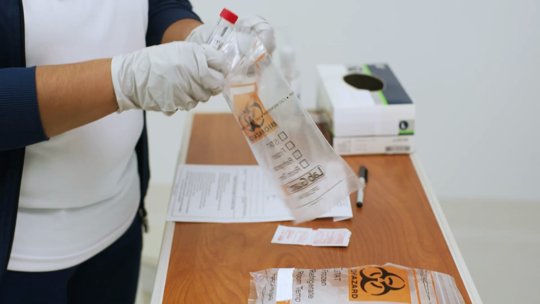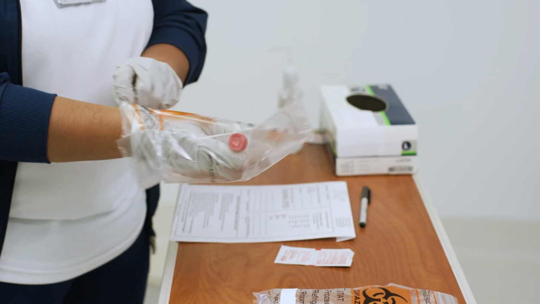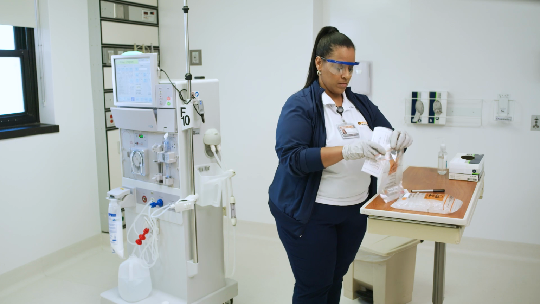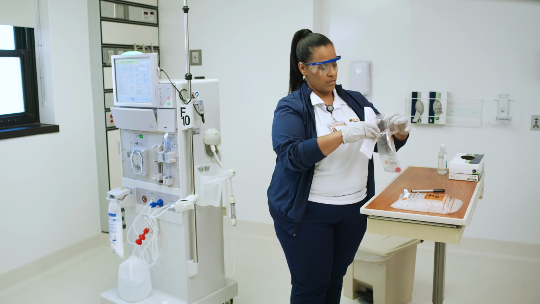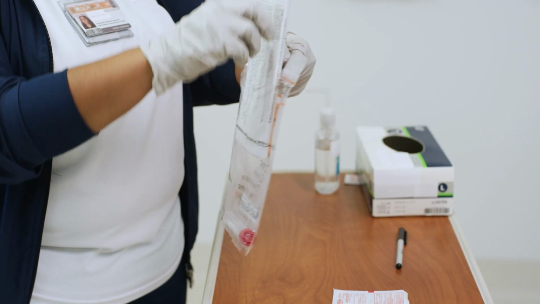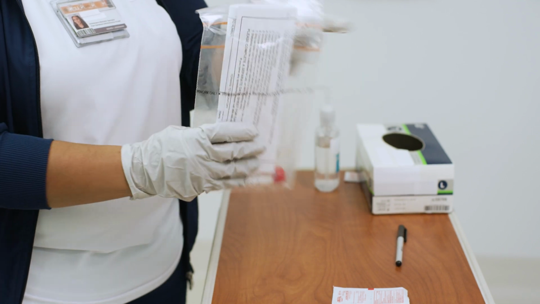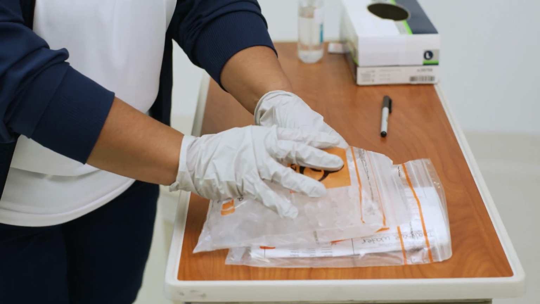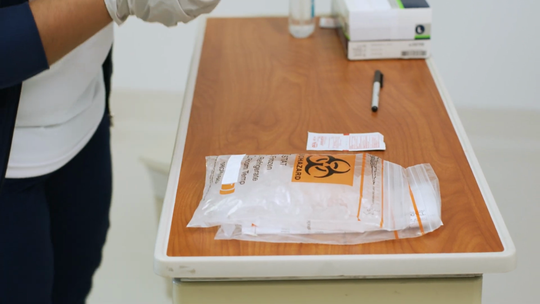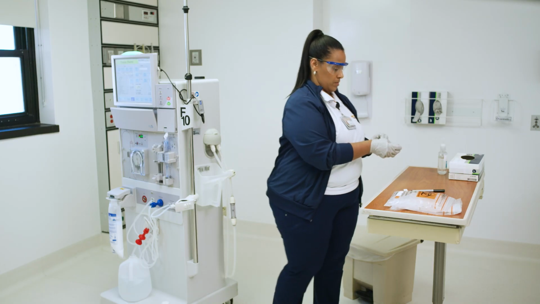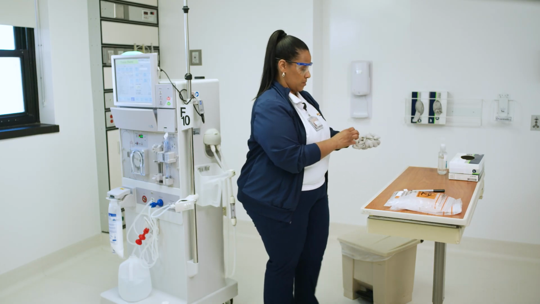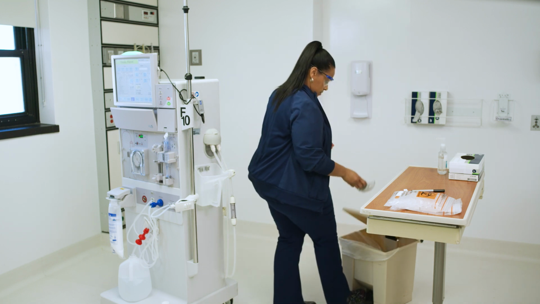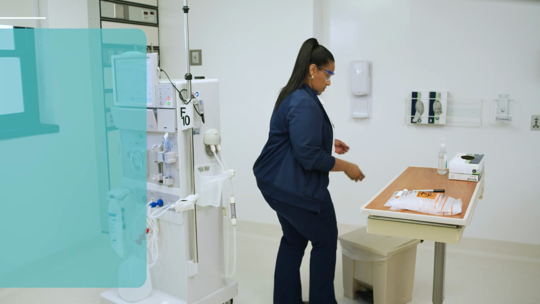Place your sample in a biohazard bag and attach the corresponding form. Place the bag containing the sample on a small bag of ice. Doff gloves and perform hand hygiene. These samples should be assayed within 1 to 2 hours of collection, or immediately placed in a temperature-controlled and monitored refrigerator and assayed within 24 hours.